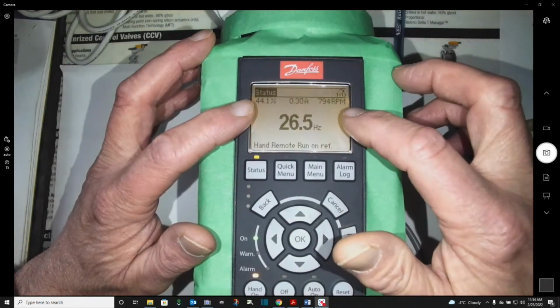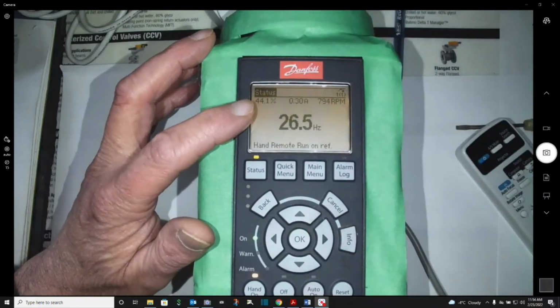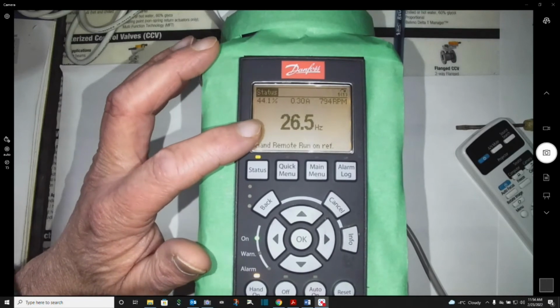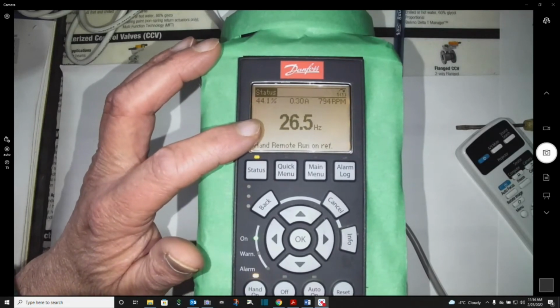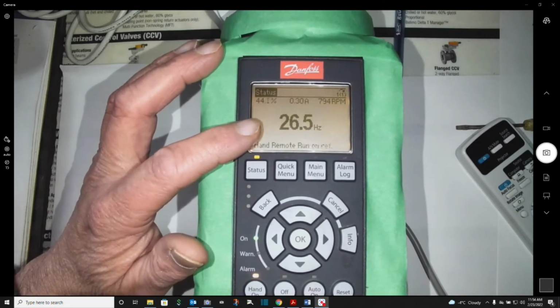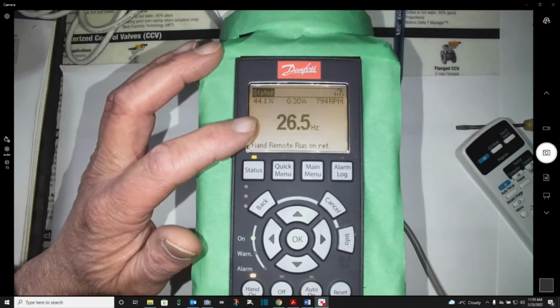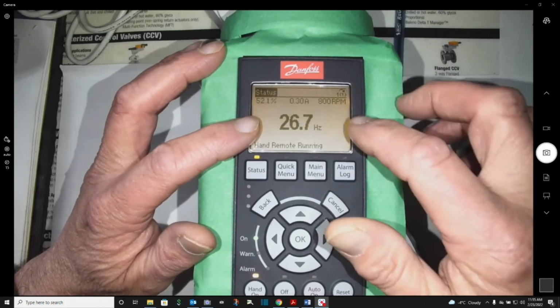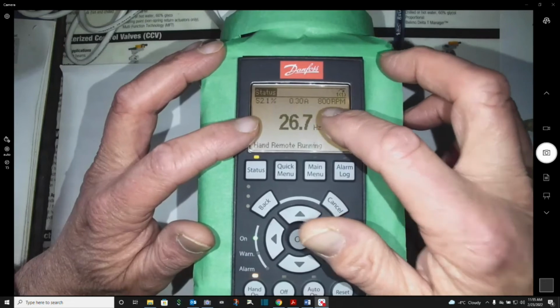So we're at 800 RPM, we're at 44% of our status, and we're at 26.5 hertz, that far away from 60 hertz. When I roll it a little bit more, it's going to stay at 800 RPM and stall there. See, I keep rolling the potentiometer, but this motor is staying at 800 RPM.